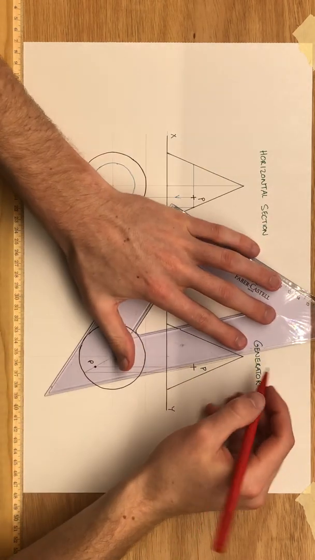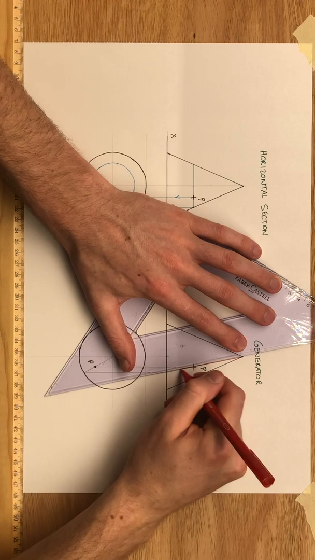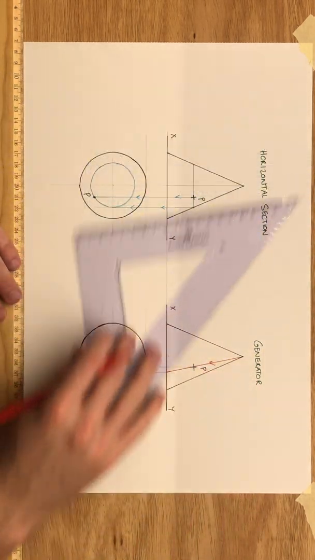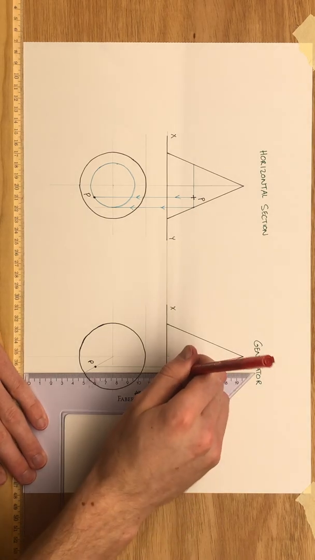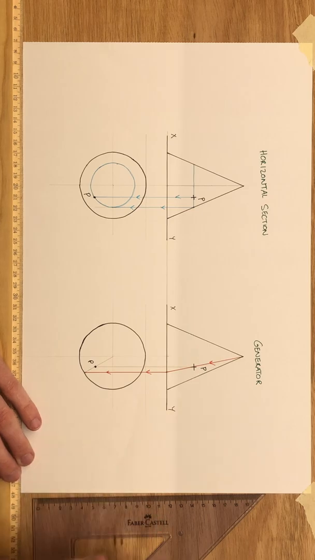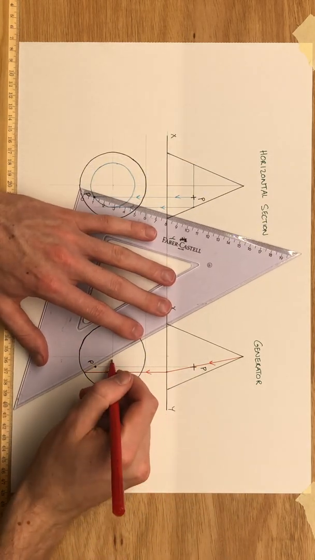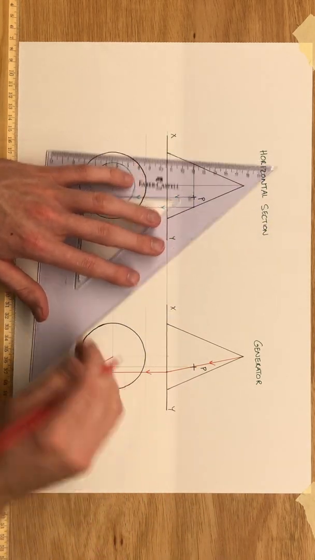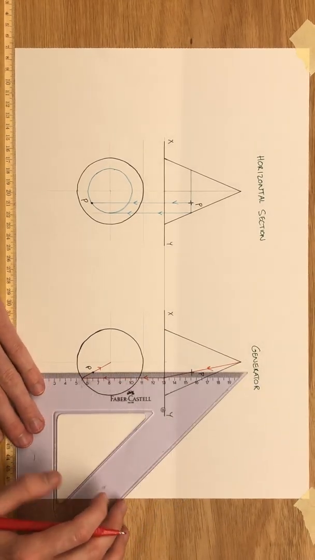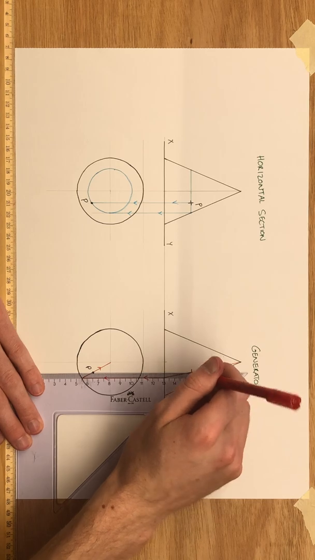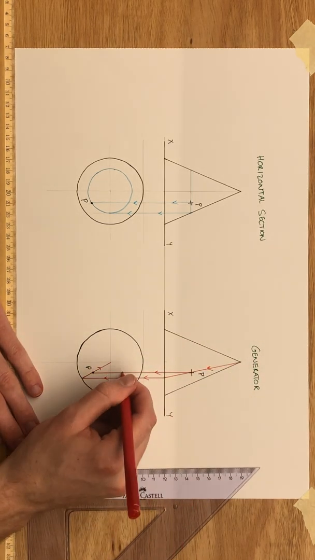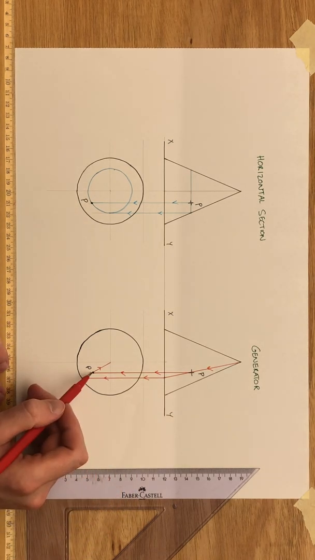So we drop the generator. This is my generator here. Through the point P. We brought that down from the XY. Where it hit the cone. Back up to the center. And then we brought the point down from elevation down to the plan. To where it gave us a point in plan.